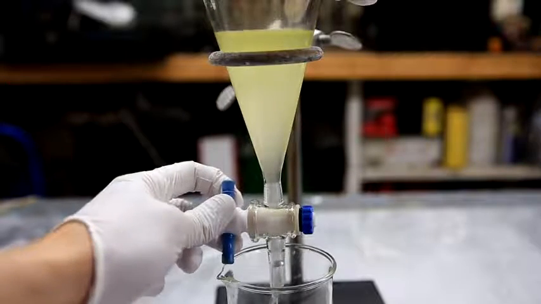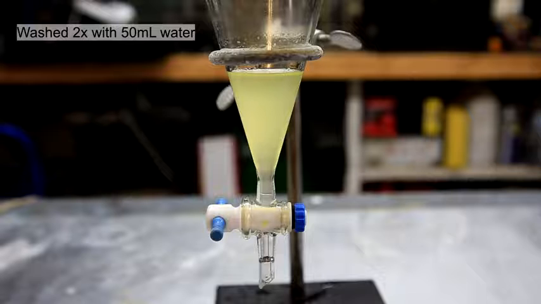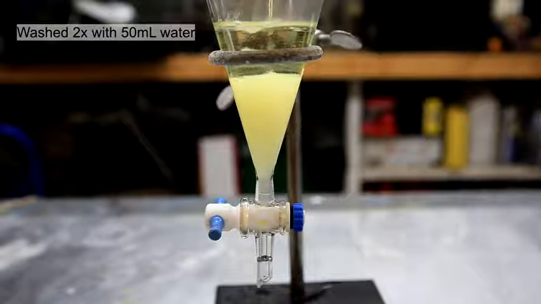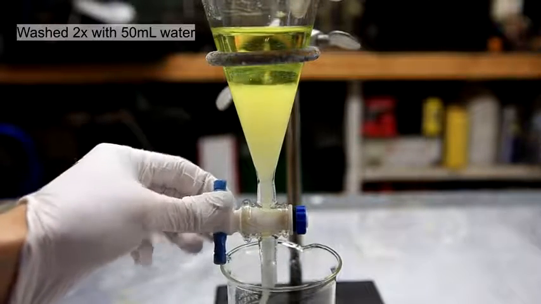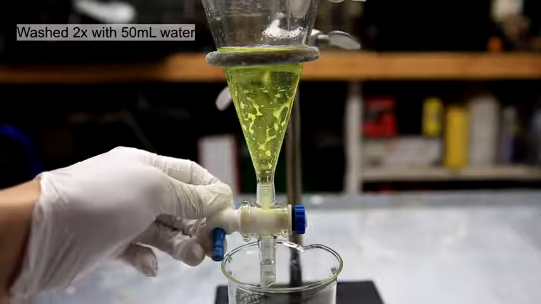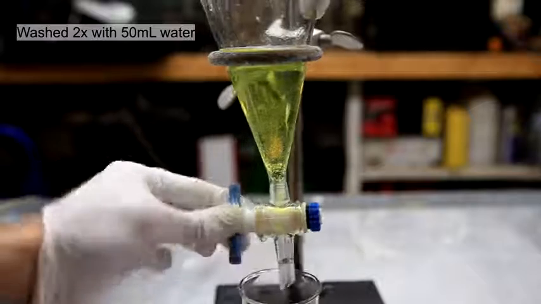The lower layer, which contains the acids, is drained away and discarded. The upper layer containing the nitrobenzene is washed twice with 50 milliliters of distilled water. Washing it with water allows for the removal of any acid that might remain in the nitrobenzene. Nitrobenzene is denser than water, so it becomes the lower layer, and this is the layer that should be retained.